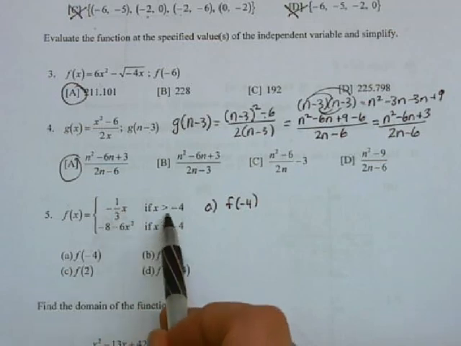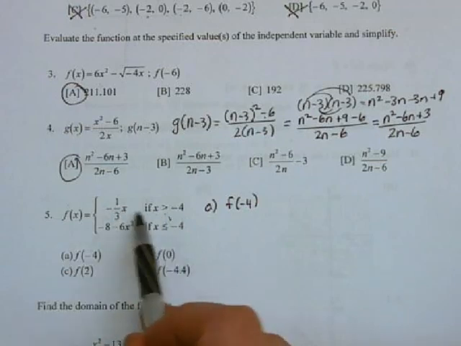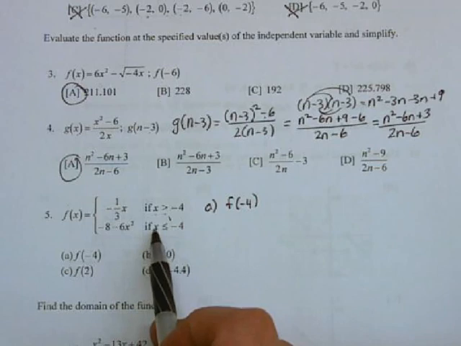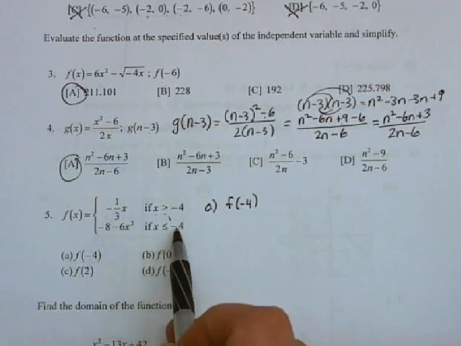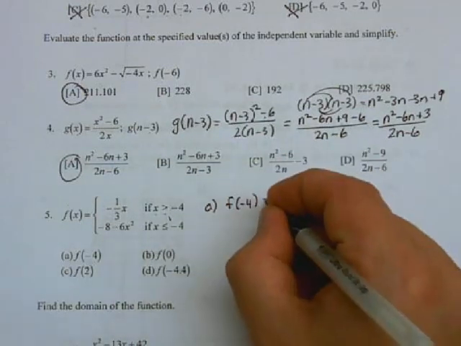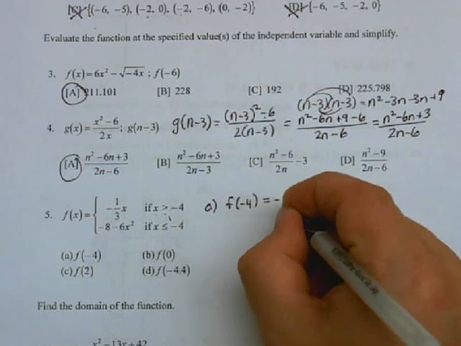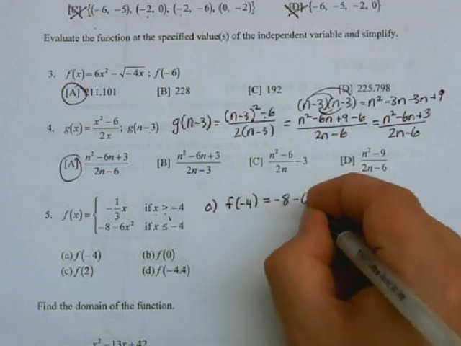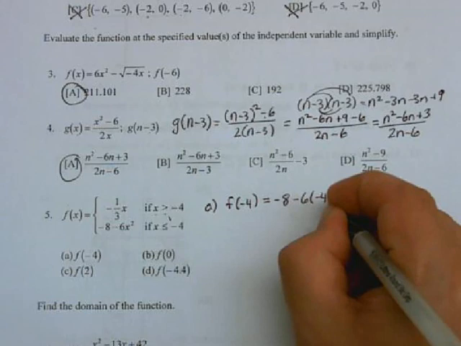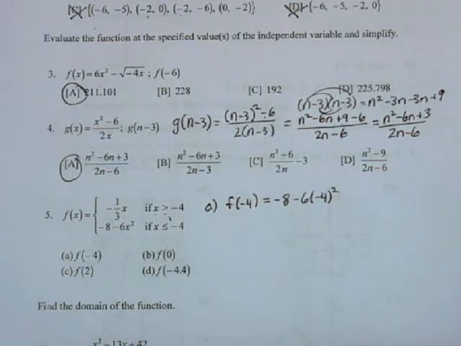Well, x isn't greater than -4, so we're not going to use the top one. But x is less than or equal to -4. So wherever we see x in the bottom expression, we're going to plug in -4. So we'll go ahead and evaluate that. And we get -104.